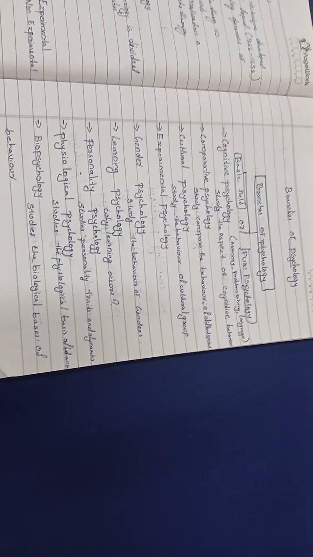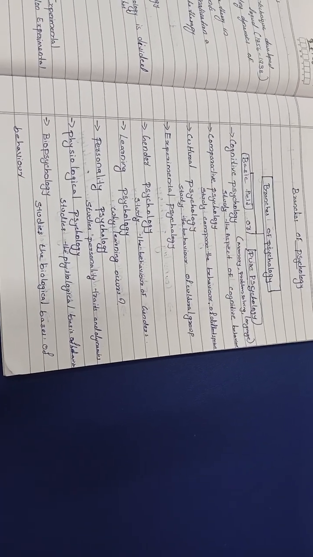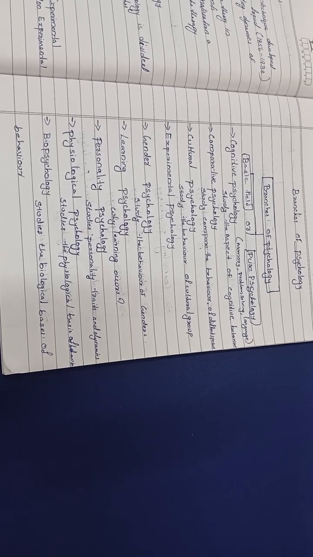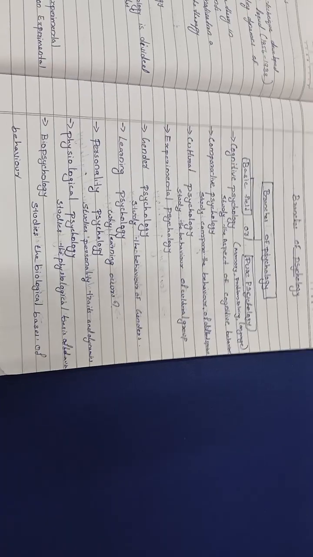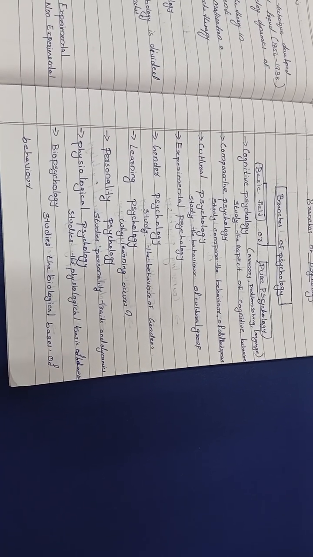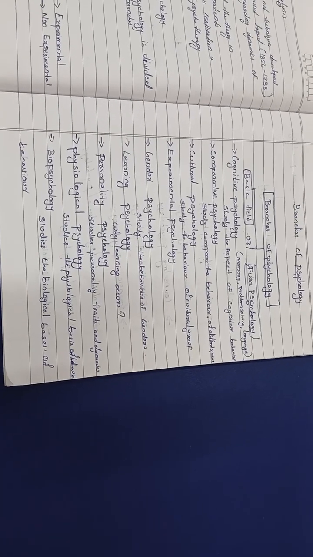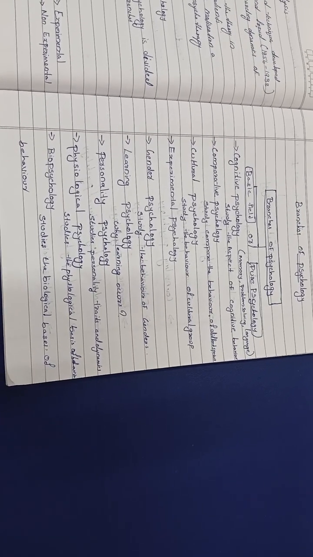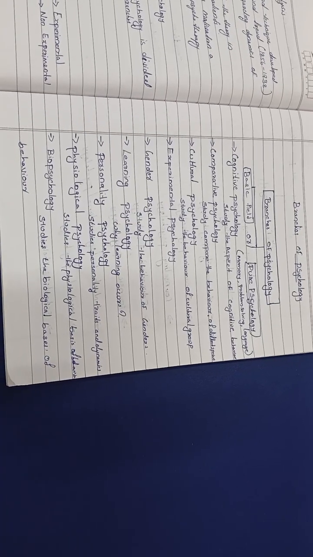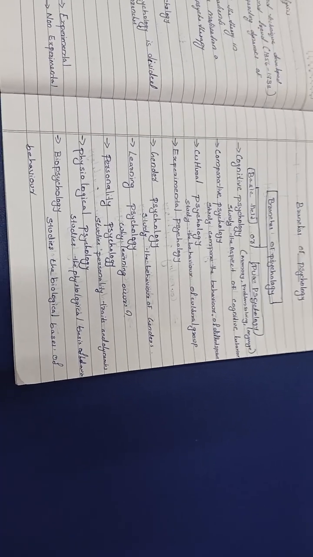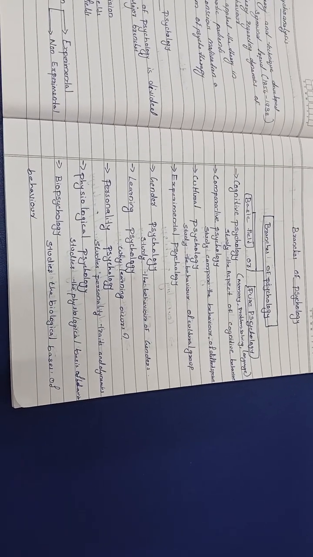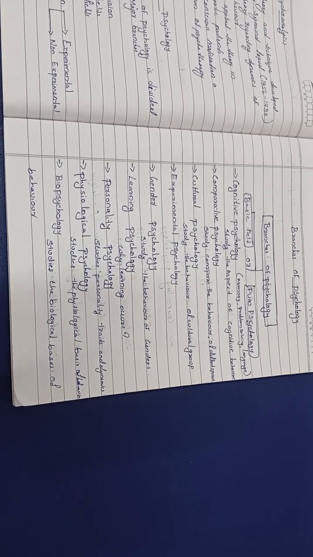There are a lot of basic fields: cognitive psychology, comparative psychology, cultural psychology, experimental psychology, gender psychology, learning psychology, personality psychology, physiological psychology, biopsychology. These all come under certain theorems. This is mainly the theory part. These things come under basic psychology.